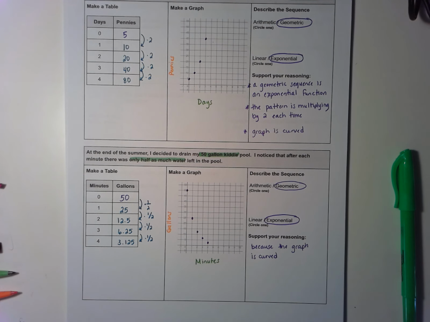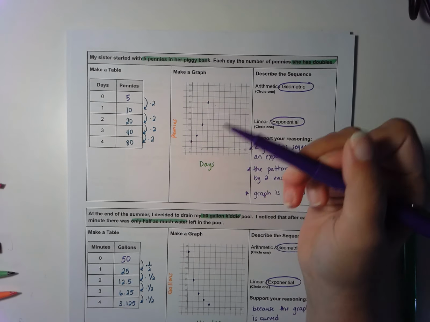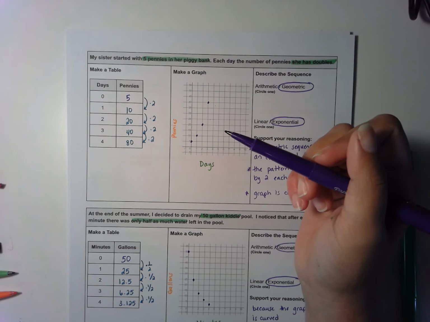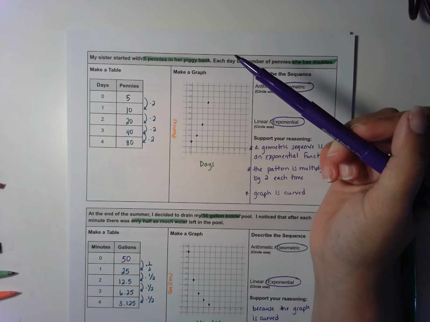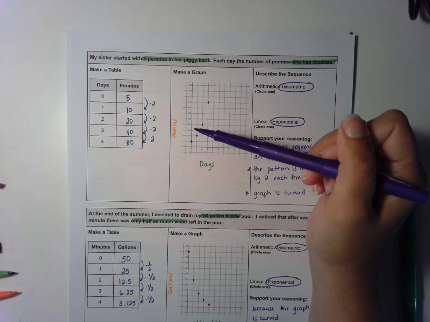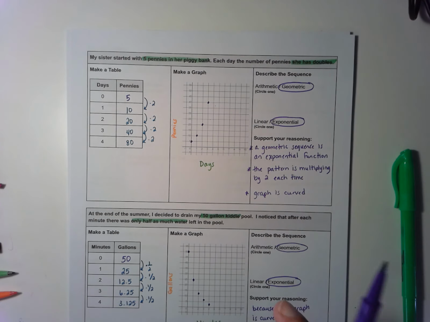But just like before, we need to make the decision about whether to connect the dots or not. Now, in this first scenario where we're counting the number of pennies, I'm not going to connect the dots. And the reason I'm not is because I'm never going to have like 5.5 pennies. I'm never going to jump and kind of cut pennies in half.